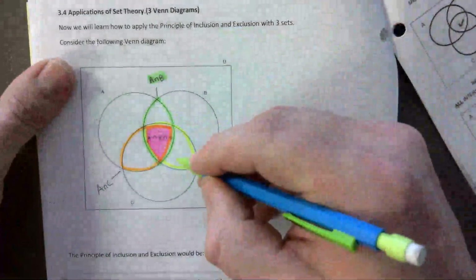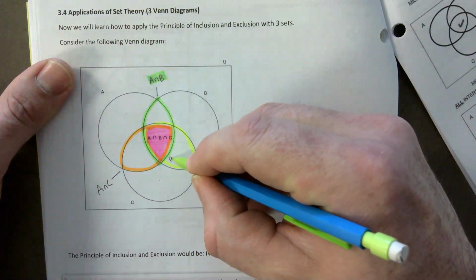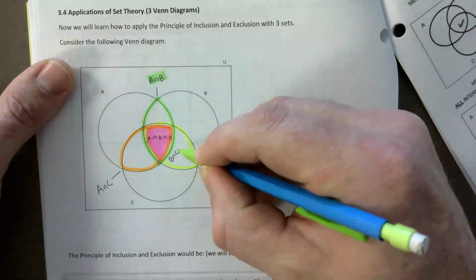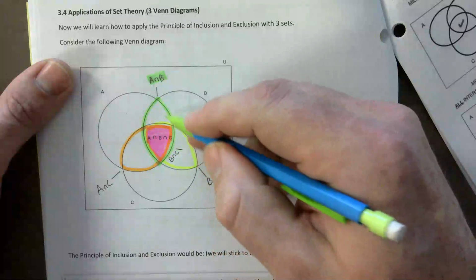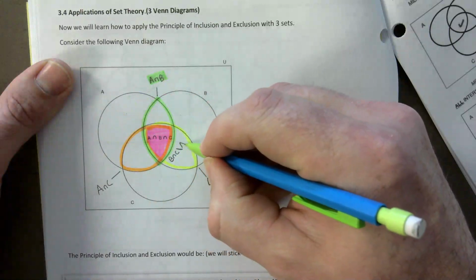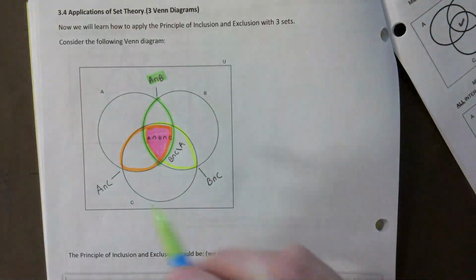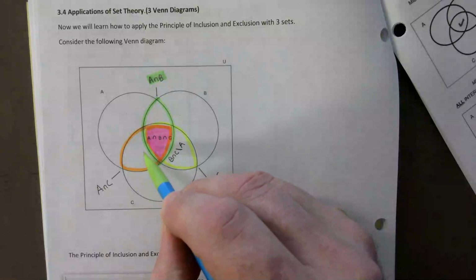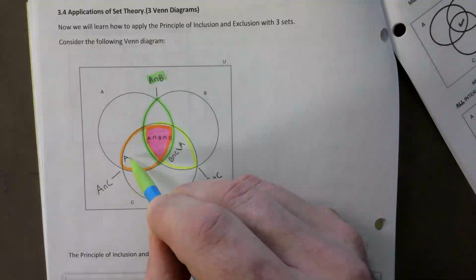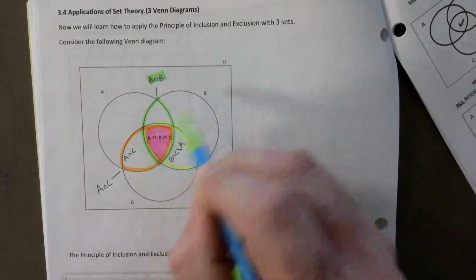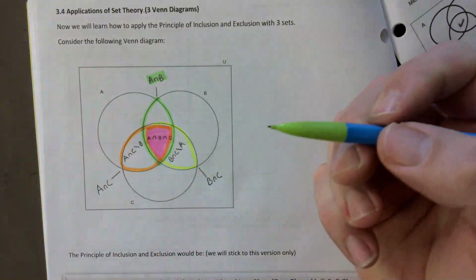Okay? So to this part right here, it would be B and C, but not what? Not A. I know. You're gonna have to get used to that. Okay. This section right here is going to be referred to as A and C, but not B. And then just go around.